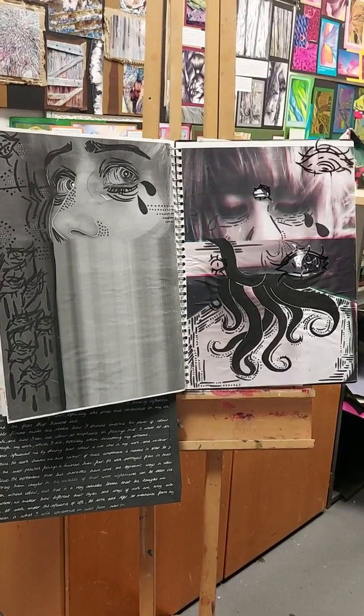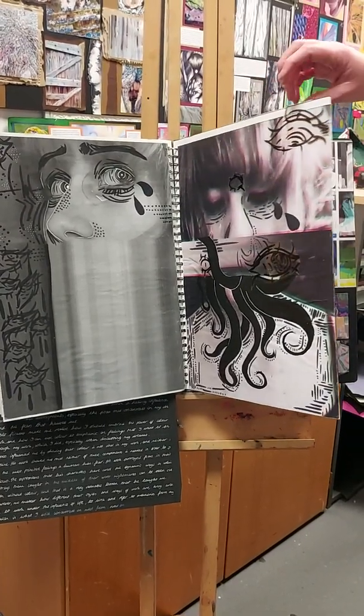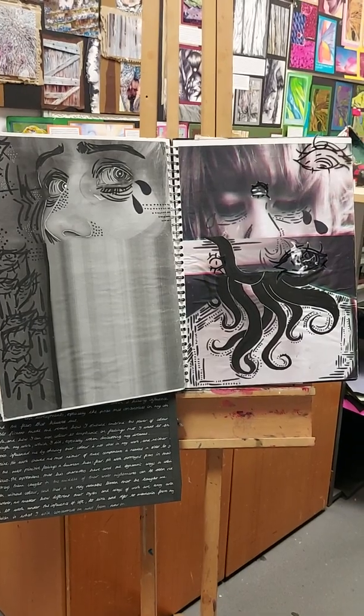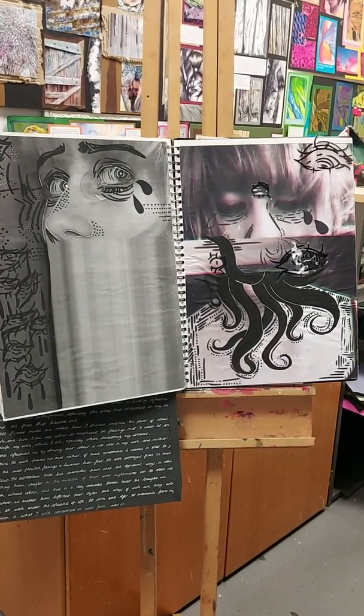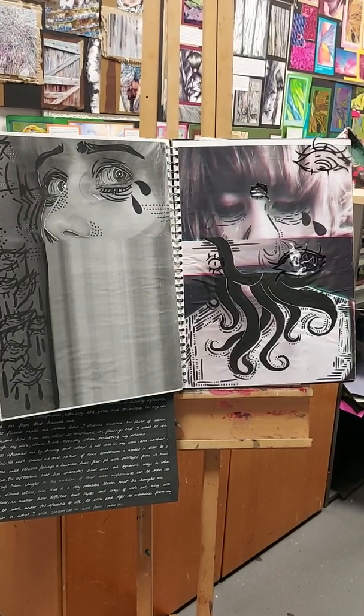But that's just one example of a personal project, and you can see it's really detailed and it all fits in with this idea of fear. And all of the artists that they've looked at, they've used to inspire their artwork and the final outcomes for the project.